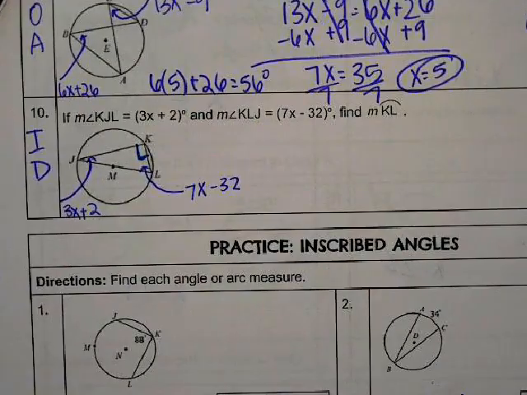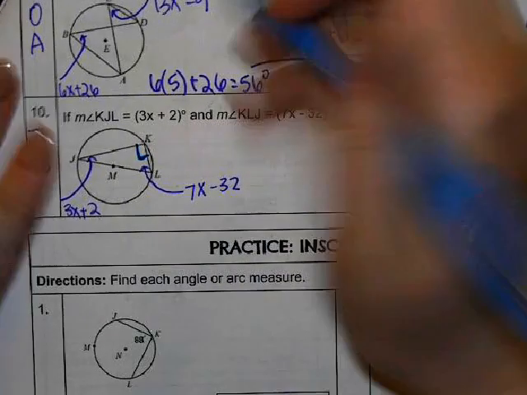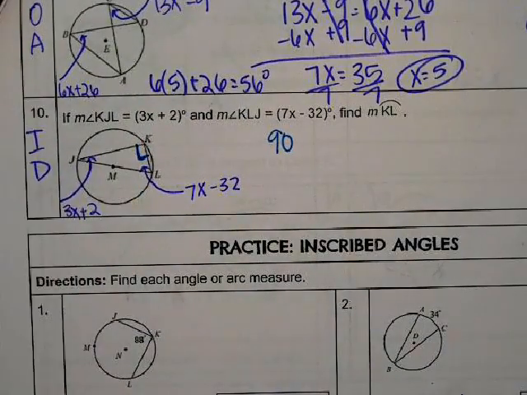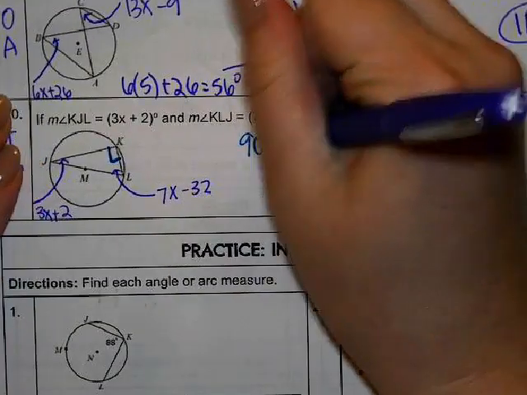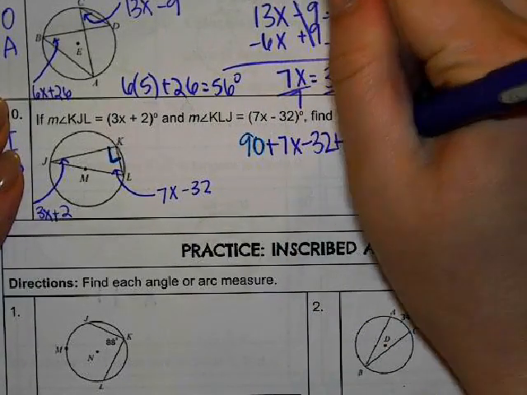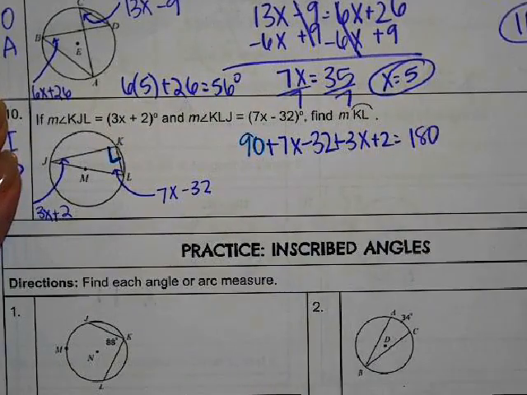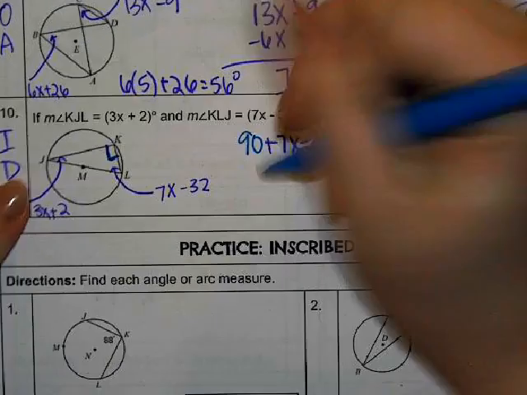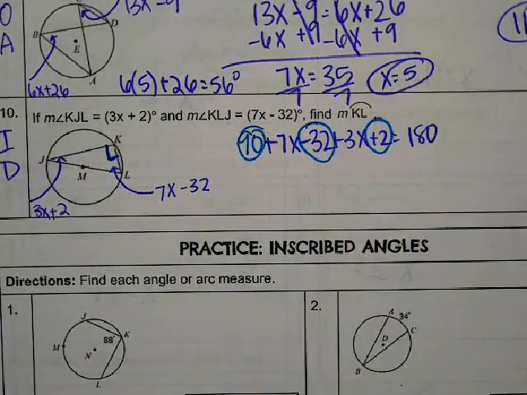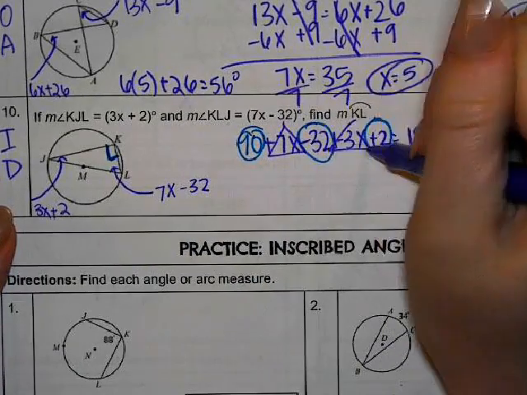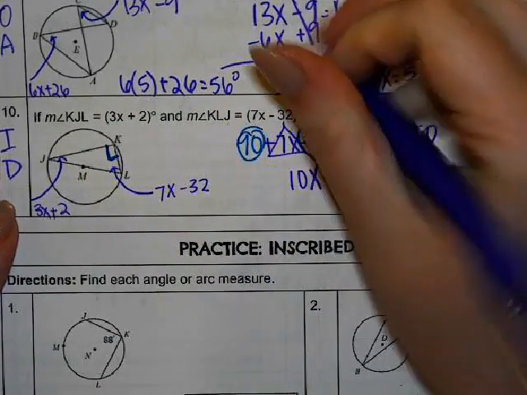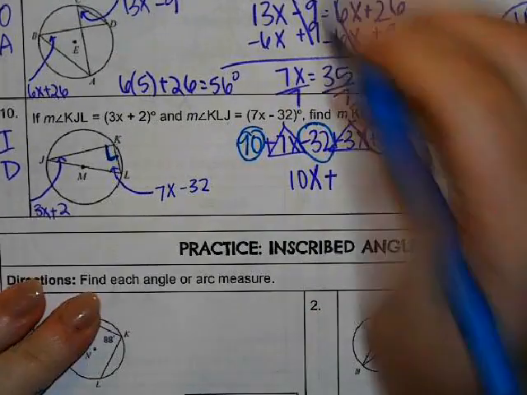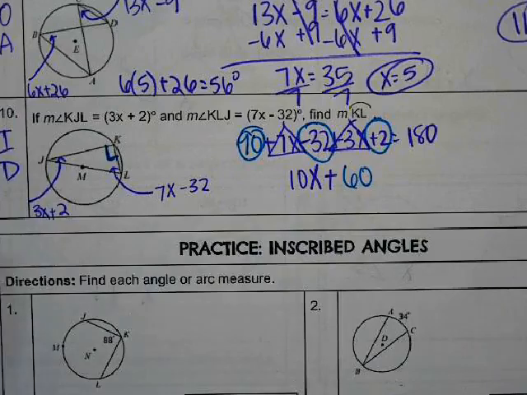Now, lucky for us, we know how to figure out anything in a triangle. I almost said a circle. Anything in a triangle already because it adds up to 180. I'm going to start with that 90 degrees so I do not forget it. And then I'm going to add those two expressions to it. Because it's a triangle, I know it has to equal 180. I'm going to simplify by combining like terms. Then I'm going to solve for x.